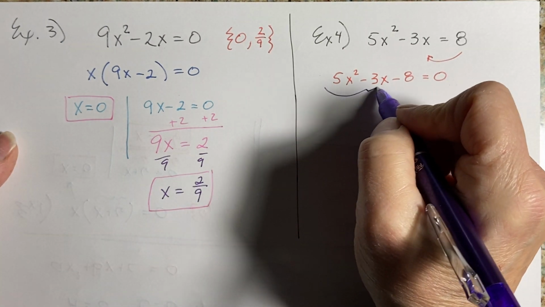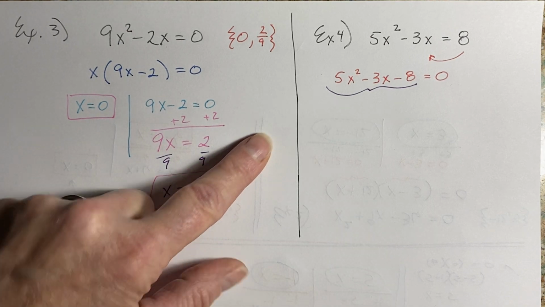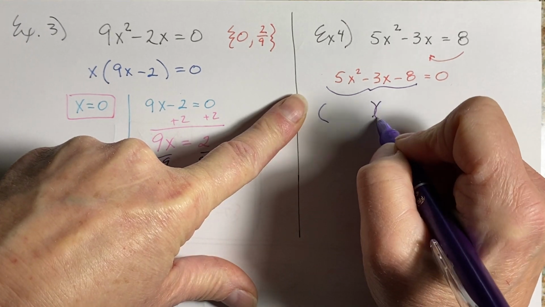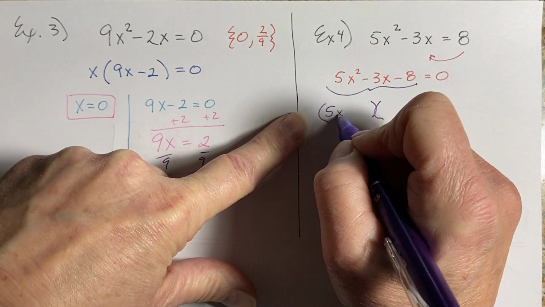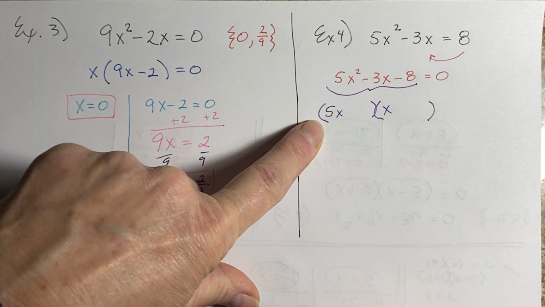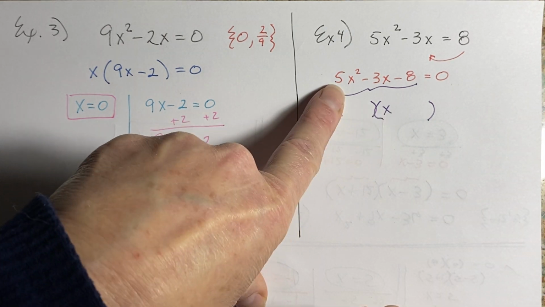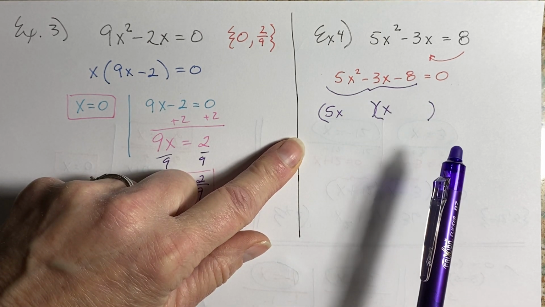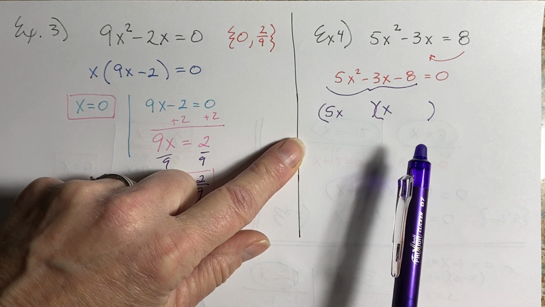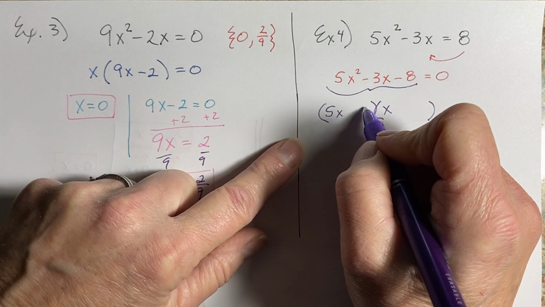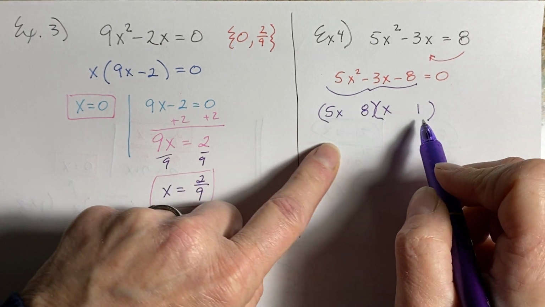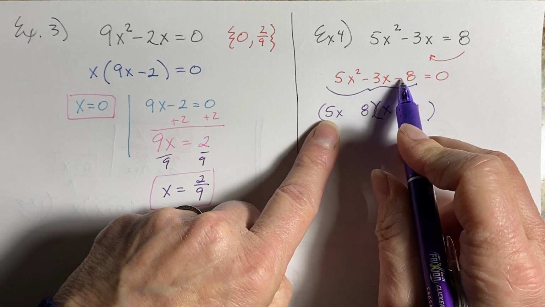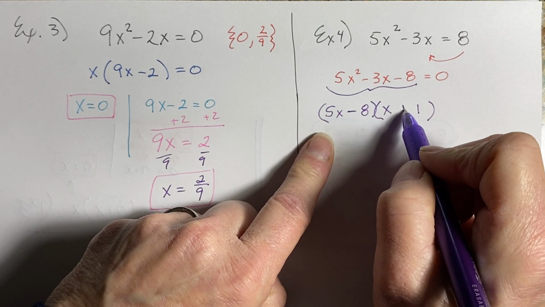We're going to factor this guy right here. Okay, now this one, not quite so easy because the leading coefficient is not 1, but it's prime. So however you like to factor it, you're going to get it factored. I'm going to put my 5x and my x, 1 and 5, that's prime, that's the only choice. Now the 8, remember I have choices of 4 and 2 or 8 and 1.